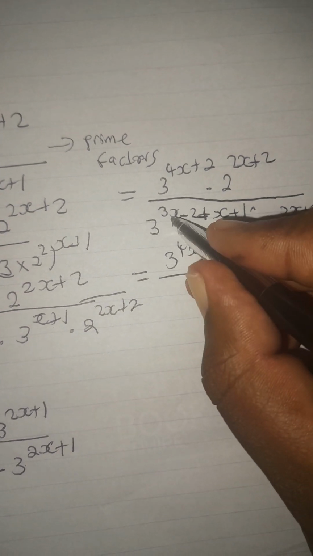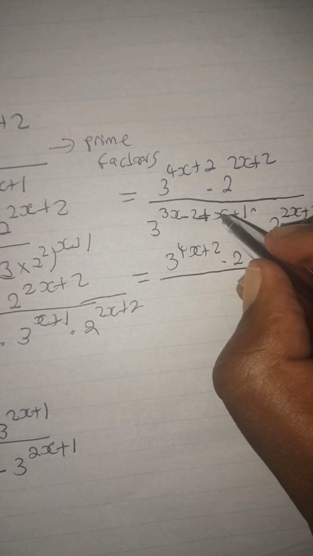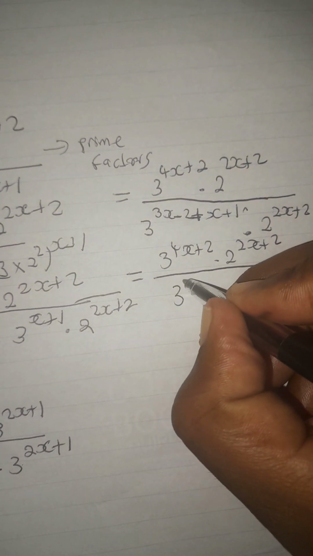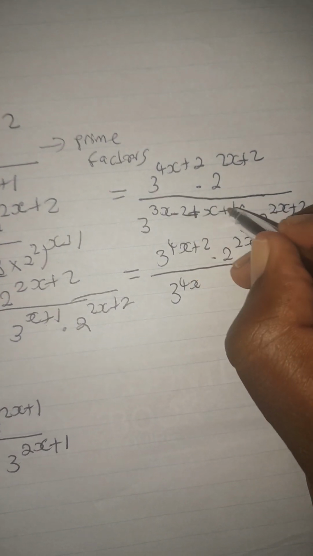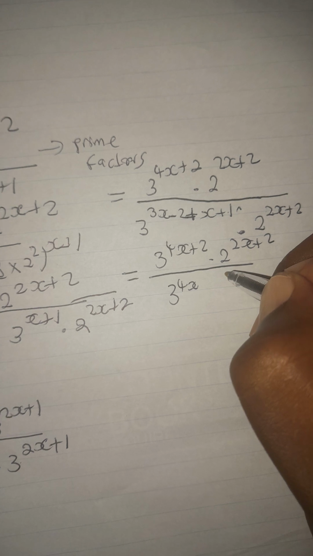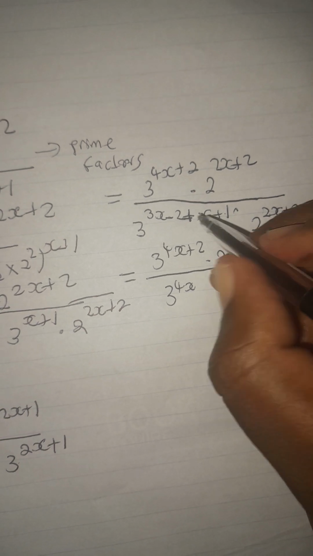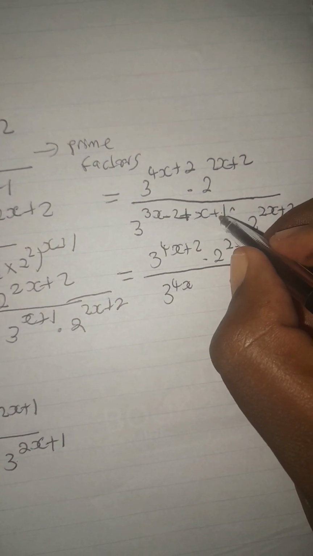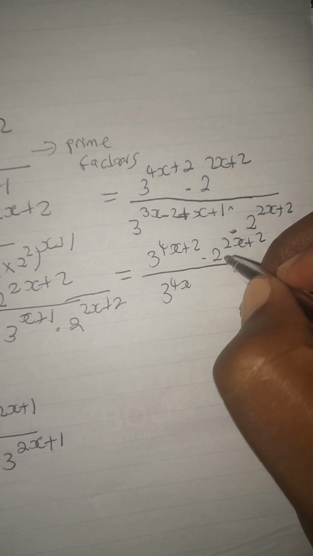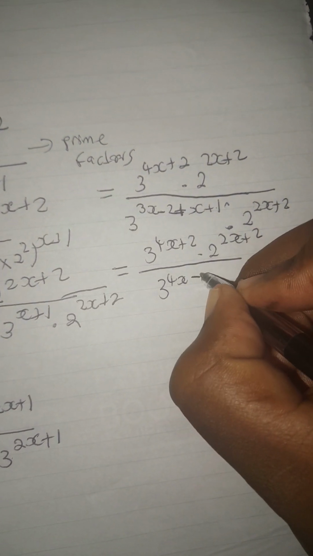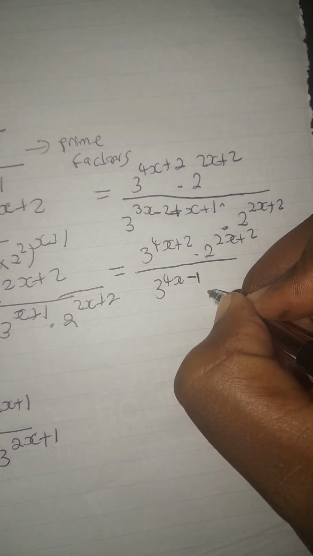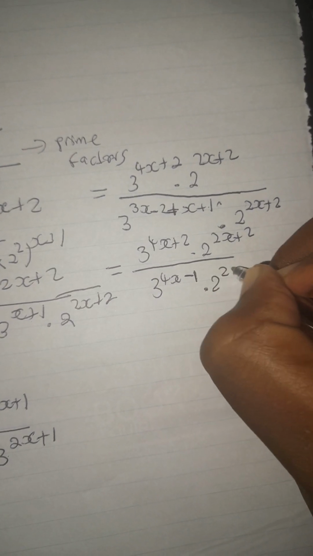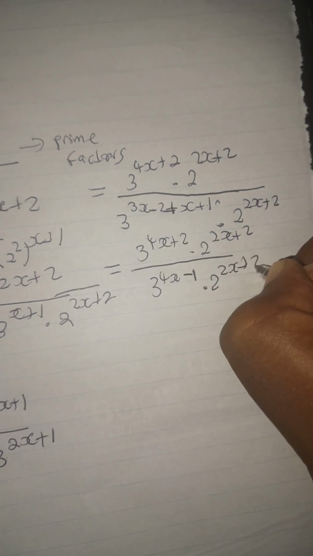Right, like terms: 3x plus x, that will be 4x. Negative 2 minus 1 is the same as saying 1 minus 2, which will be minus 1, right? Then we have 2 to the power of 2x plus 2.